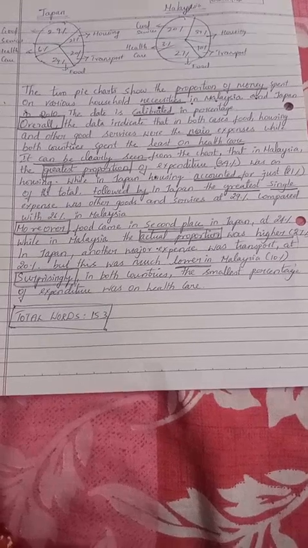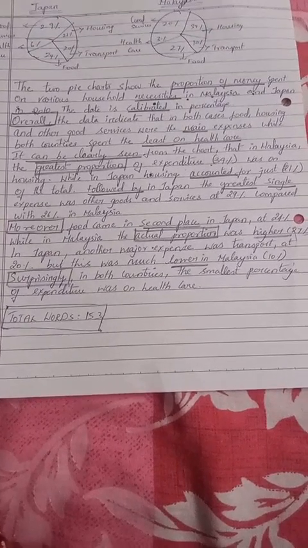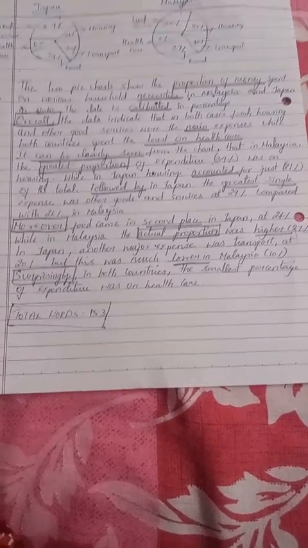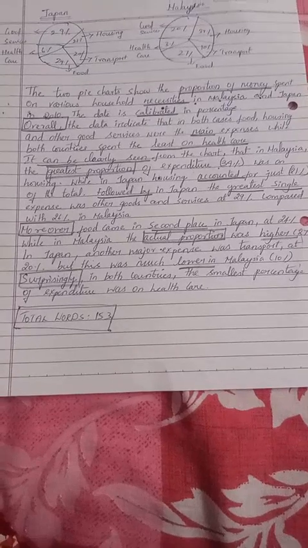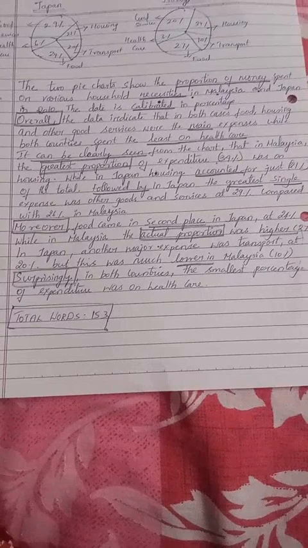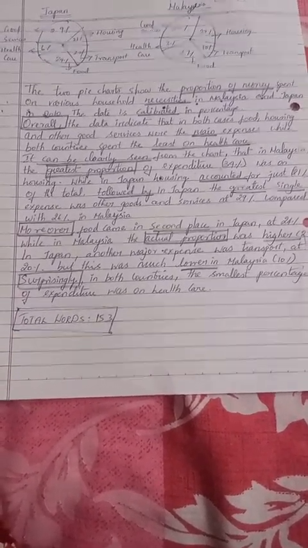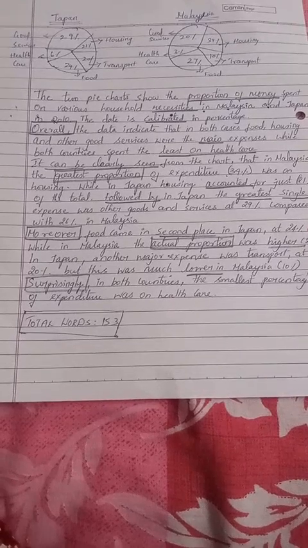While in Japan housing accounted for just 21% of the total, followed by, and again we have to note this word, followed by. In Japan the greatest single expense was other goods and services at 29%, compared with 26% in Malaysia. Okay, so this is the first paragraph.